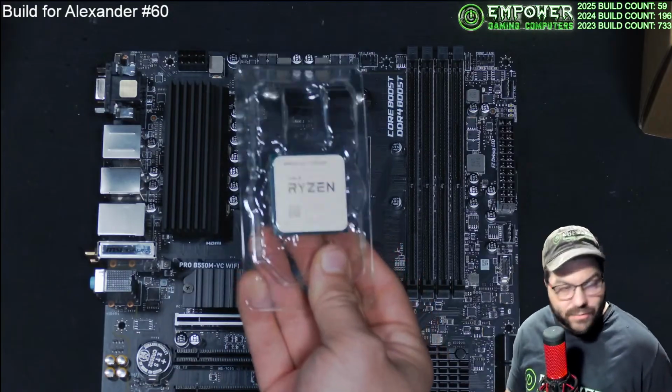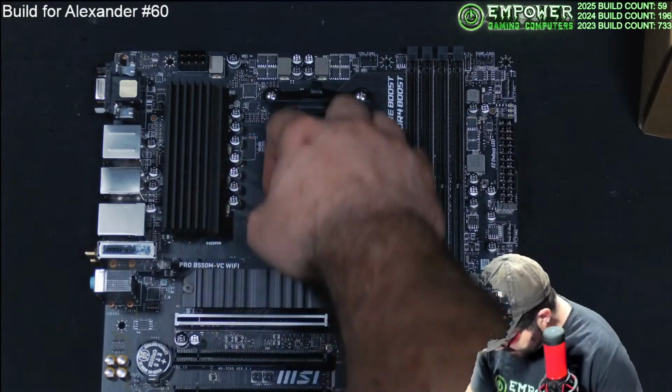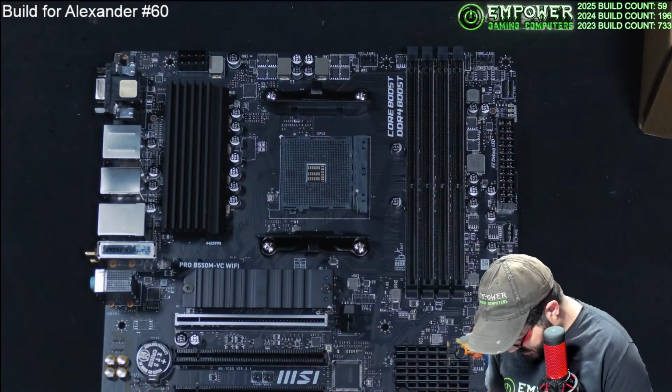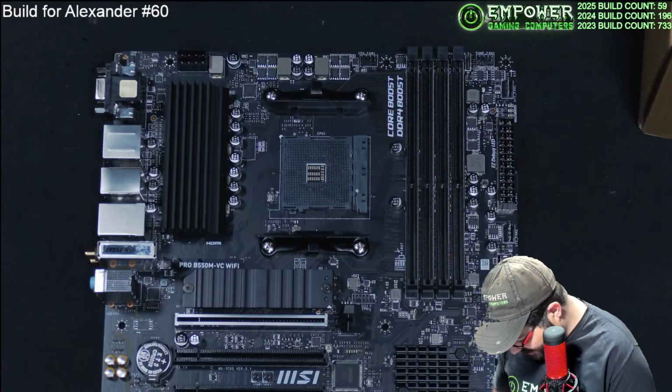So here's our 5700X3D going into the socket. The AM4 B550 socket.